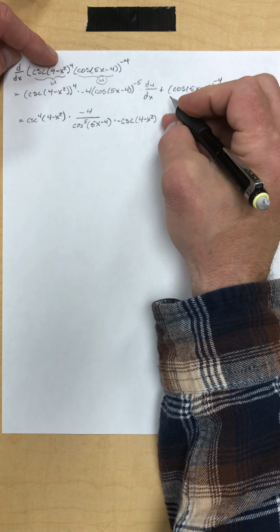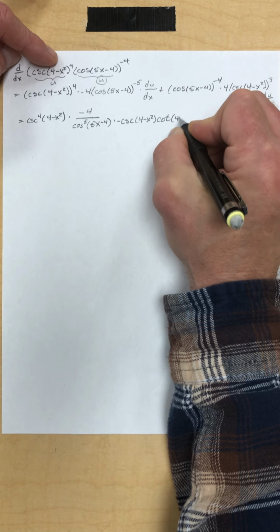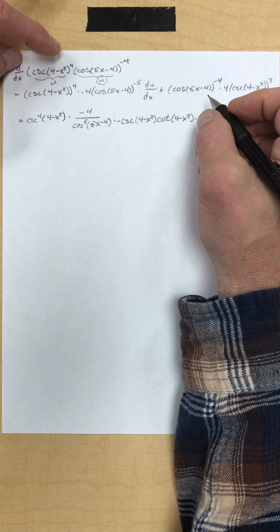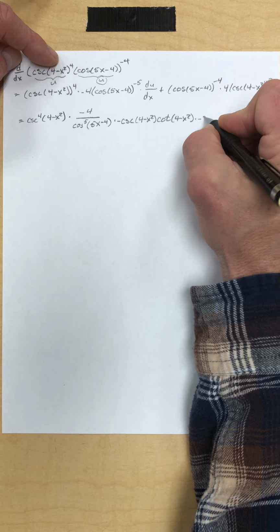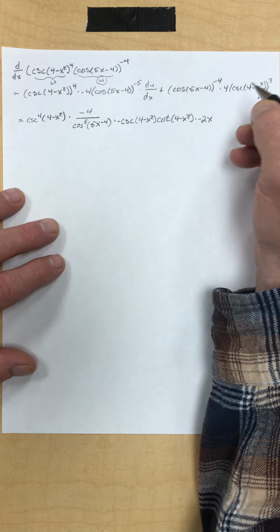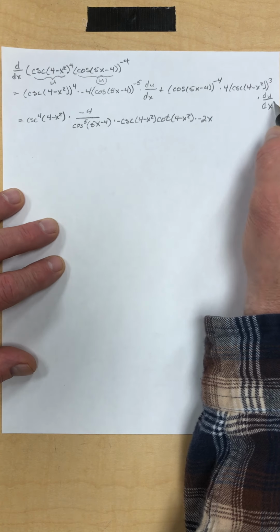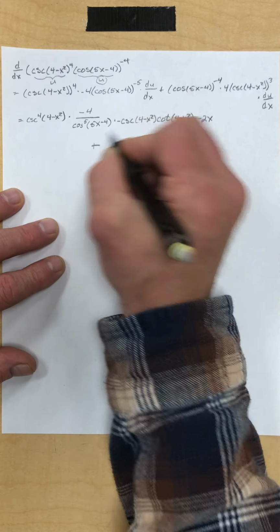Okay, times the cotangent of u, which is 4 minus x squared, times du dx. So the derivative of 4 minus x squared would be negative 2x. Oh man, that's long, isn't it? Okay, so that takes care of all of this. Now I've got to deal with this. I don't have enough room over here, so we're going to go plus.